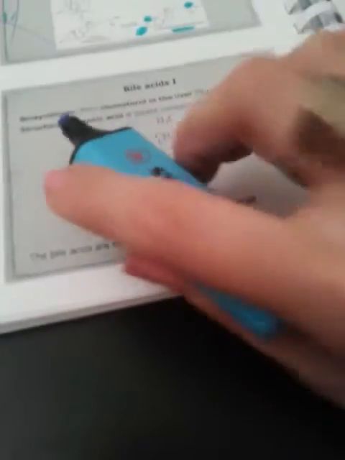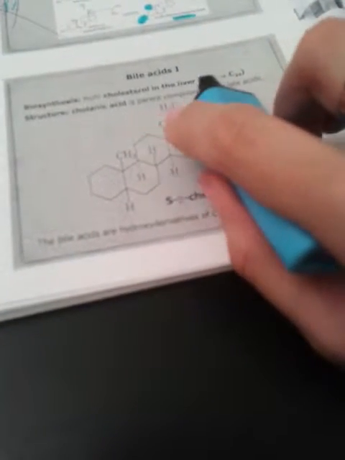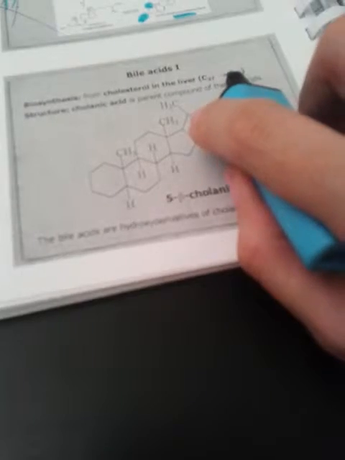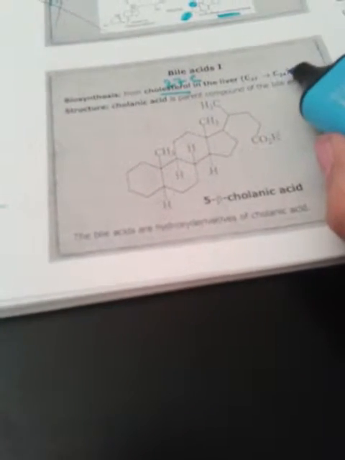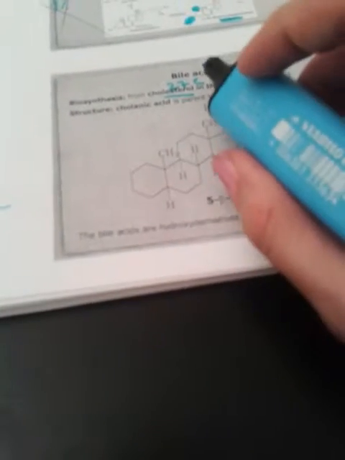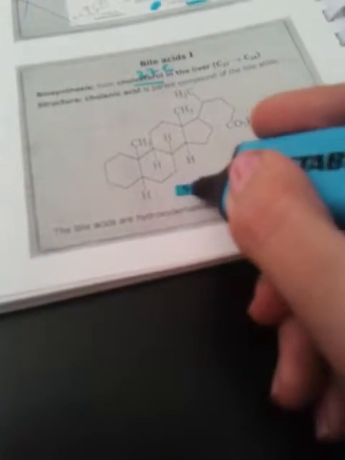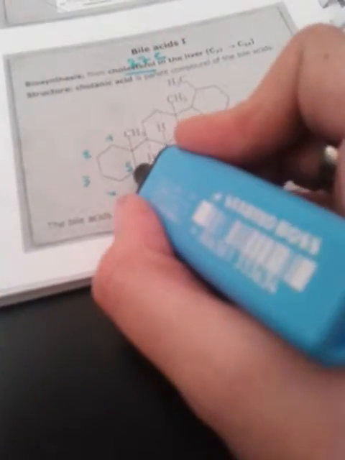Bile acid. Biosynthesis from cholesterol in the liver from C27 to C24. What does it mean? Cholesterol has 27 carbon, but the bile acid has 24 carbon. One of the bile acids is cholic acid, 5 beta. Why 5 beta? Where is the beta? 1, 2, 3, 4, 5. Yes, 5 beta. It means this is above, so it's not dash, it's full line. And the cholic acid is 3 alpha.